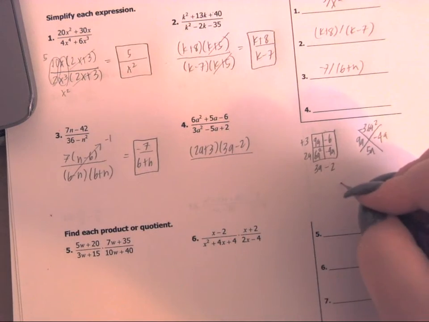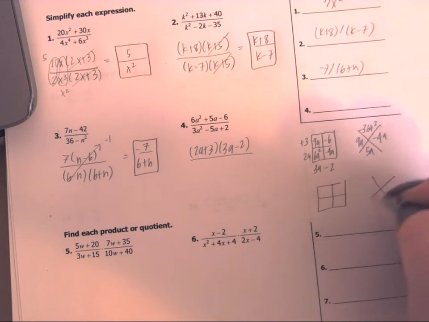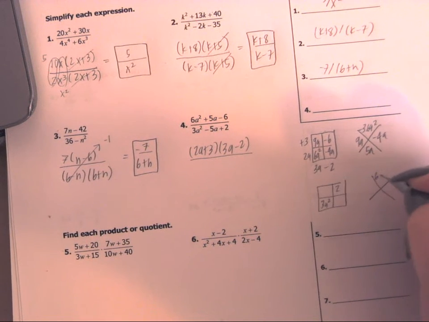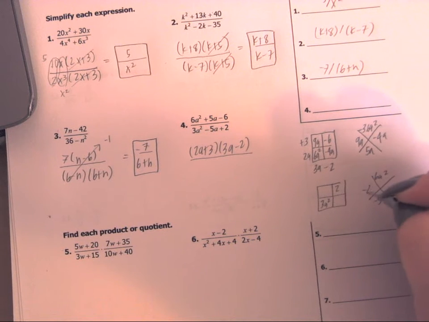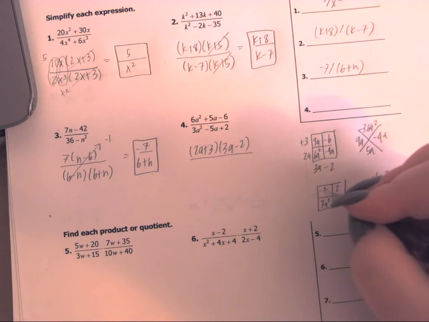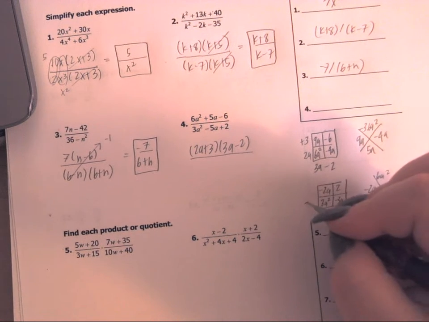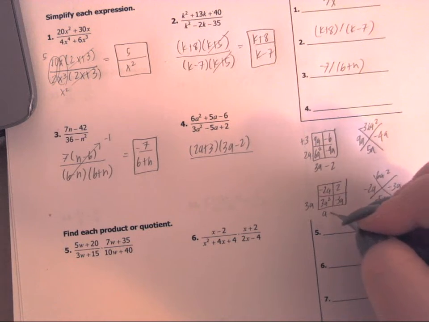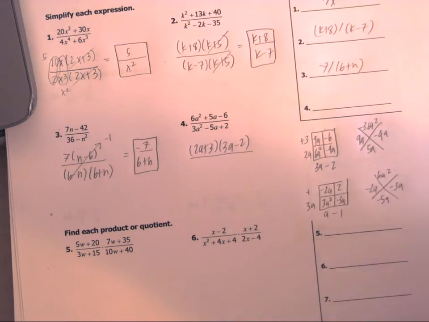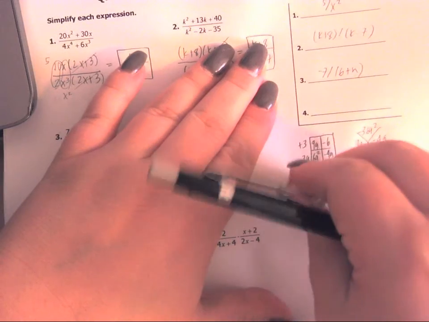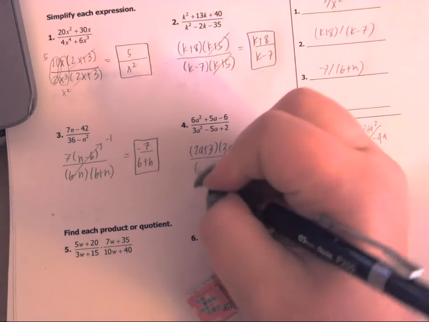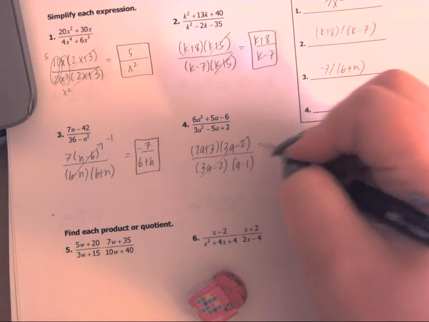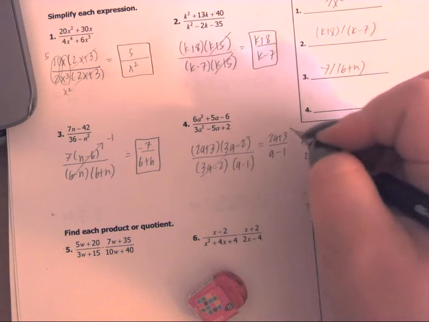And the bottom, you have to use the area model and diamond as well. So 3a squared, 2, so that's 6a squared, and then negative 5a, so that's negative 2a, negative 3a, so then that's 3a, and then that's a, and then that's minus 1 plus minus 2, so then that's 3a minus 2, and then a minus 1. And then the 3a minus 2's cancel, and then you get 2a plus 3 over a minus 1.